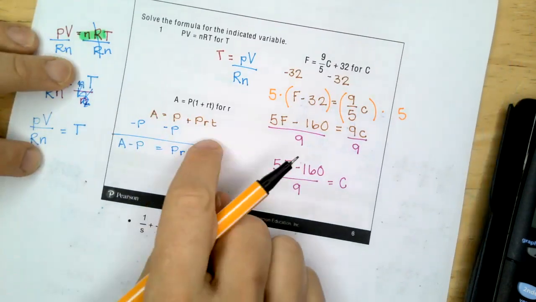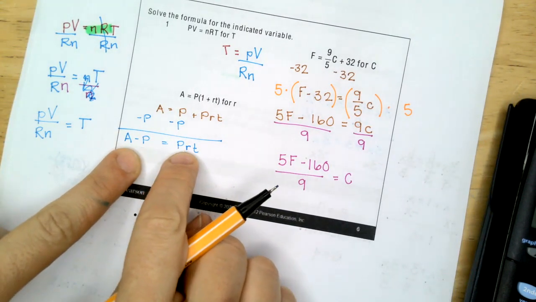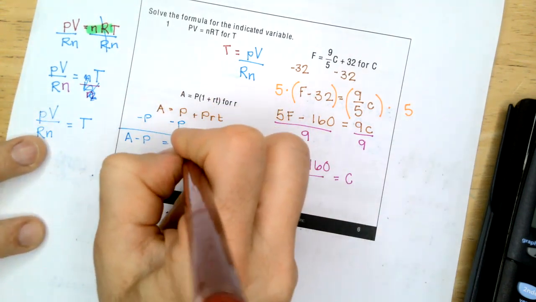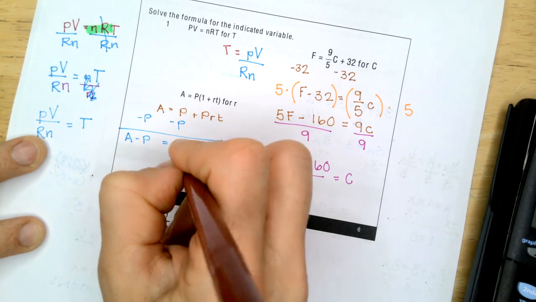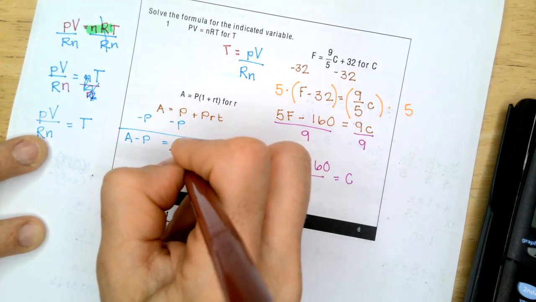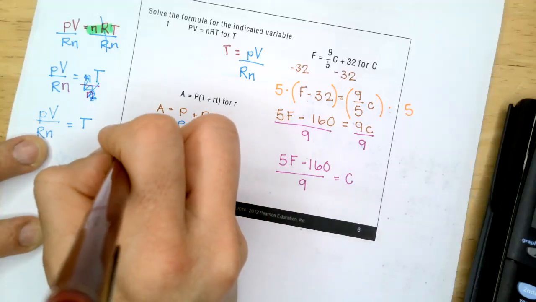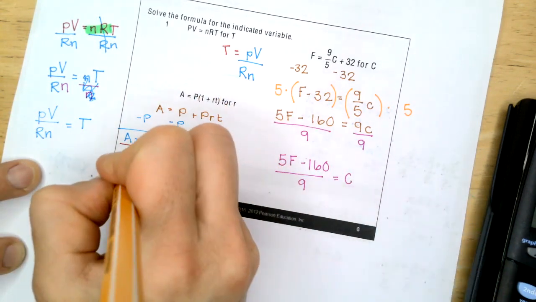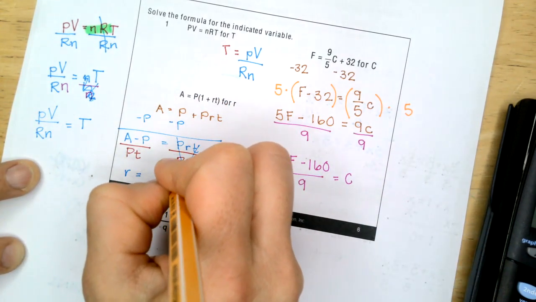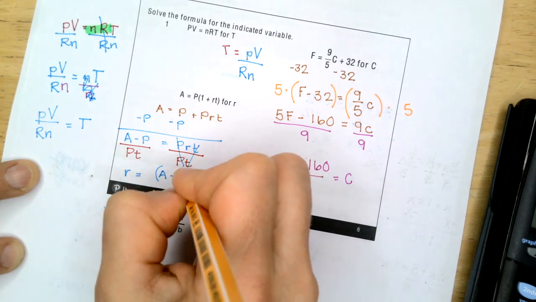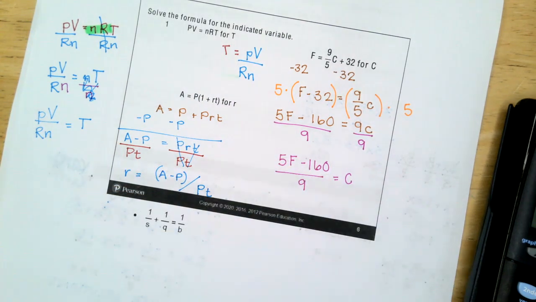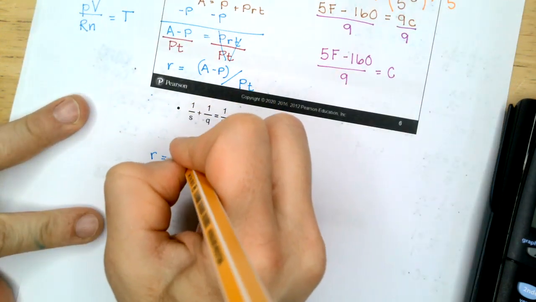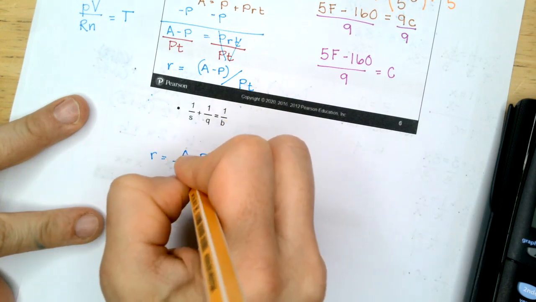I like that better. So here we have A minus P equals P times R times T. I'm solving it for R, so I'm going to divide it by PT. R is being multiplied by P multiplied by T, so if I divide it by those, they will cancel. Anything I do to that side, I have to do to this side. So I have R equals A minus P divided by PT. R equals A minus P on top, PT on the bottom.